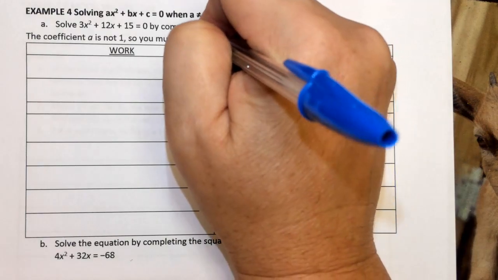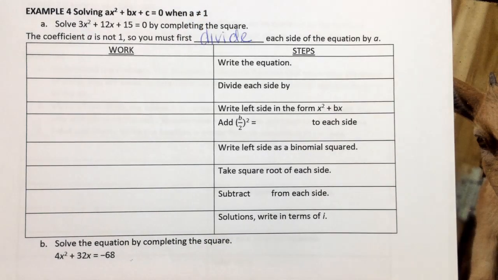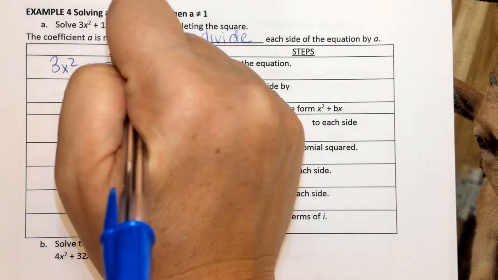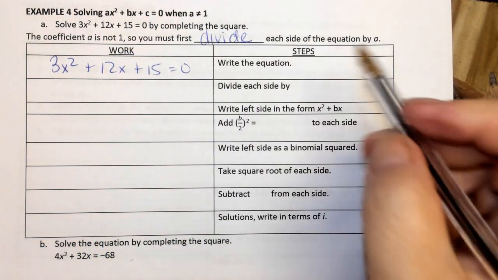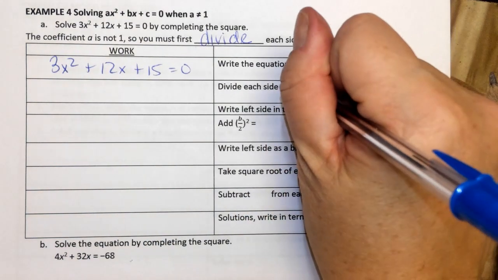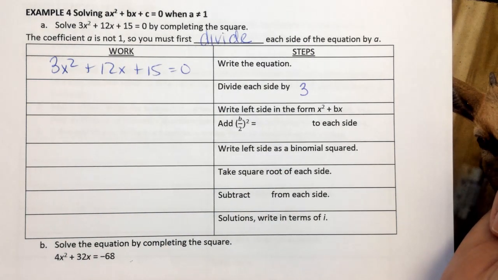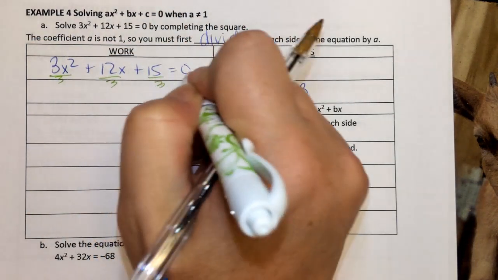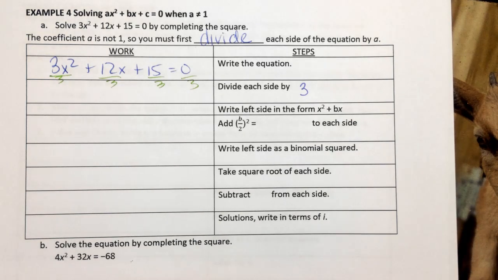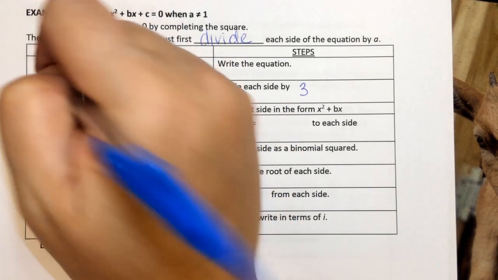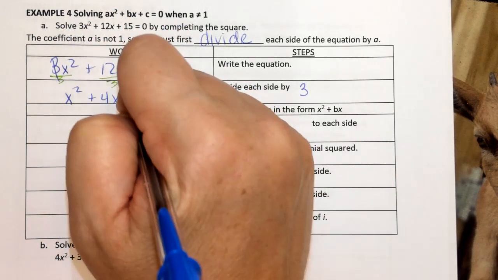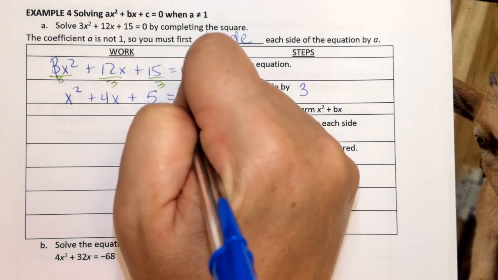Okay, so first you must, what did I tell you to do? Divide each side by a. So we're going to write the equation. All right, start off. We have 3x squared plus 12x plus 15 equals 0. So what is our a value? In this case, it's positive 3. So you're going to divide everything by 3. So divide by 3, divide by 3, divide by 3. Technically, I know it's just 0, but to be in the habit of dividing everything by 3, that is my suggestion. So now we have x squared. 12 divided by 3 gives us 4. And 15 divided by 3 gives us 5.